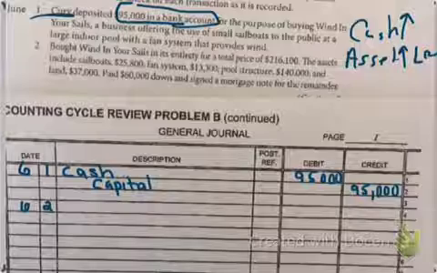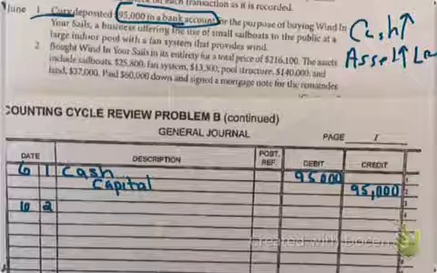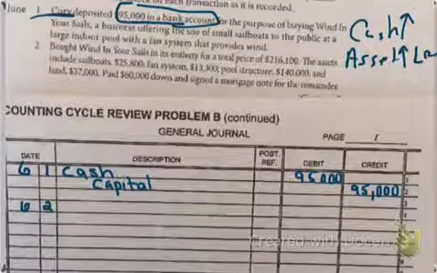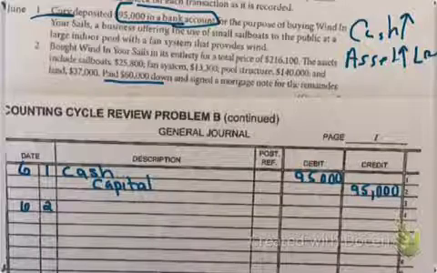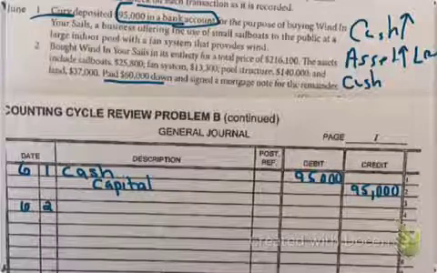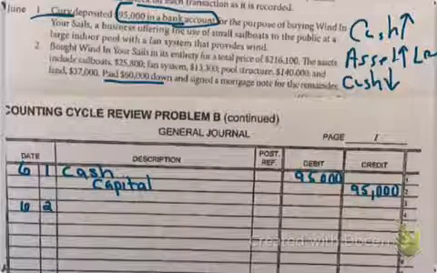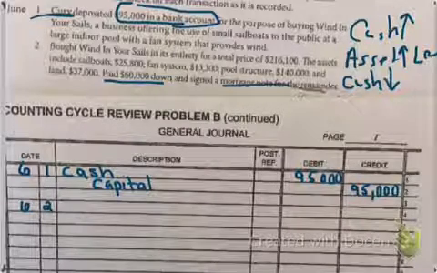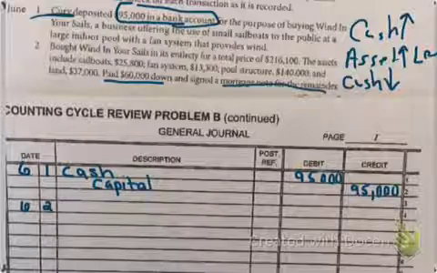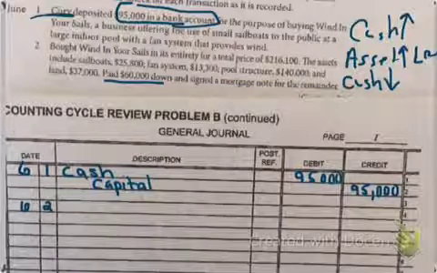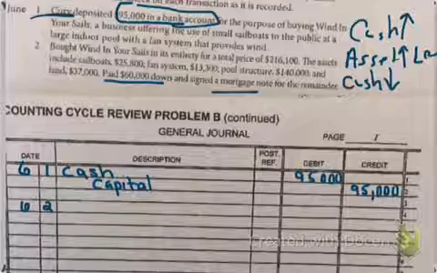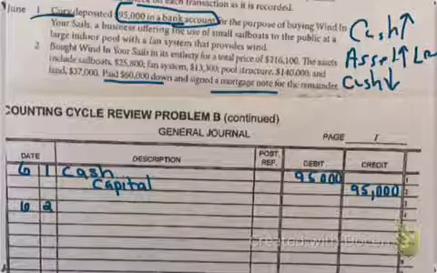Now it also states that he paid a down payment of $60,000. So that's going to be cash, and that cash balance is going down, so it would be on the bottom as a credit. And then he signed a mortgage note for the remainder of this. Okay, so signed a mortgage note, which is a mortgage payable.